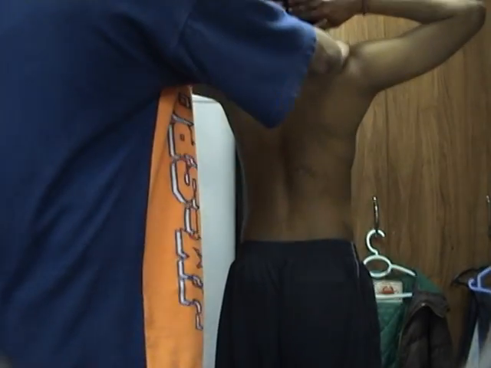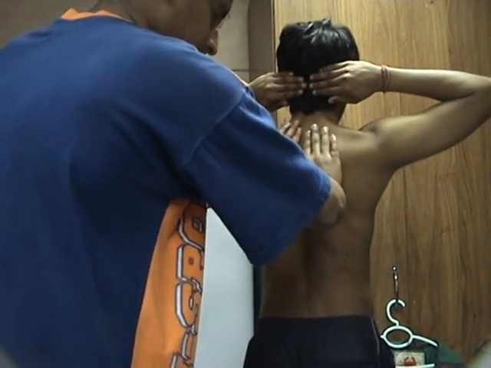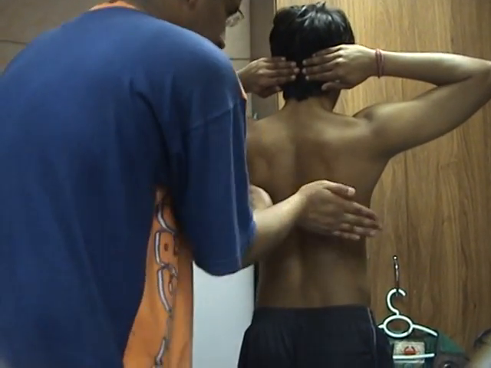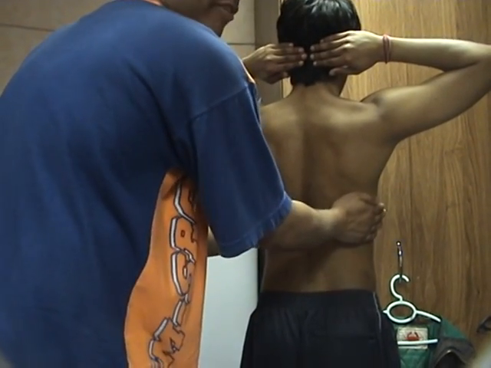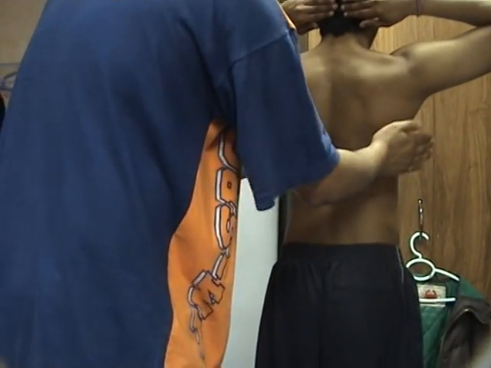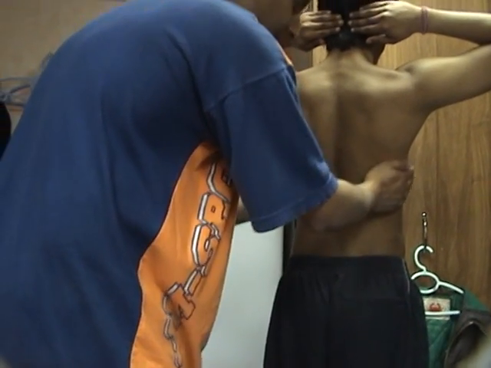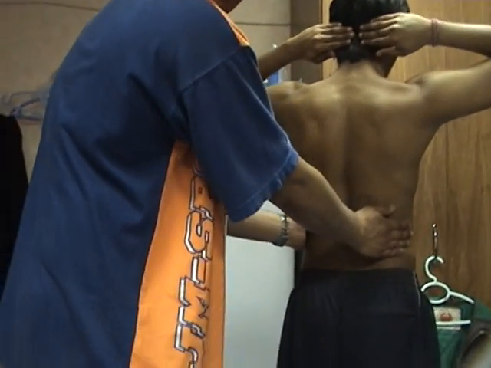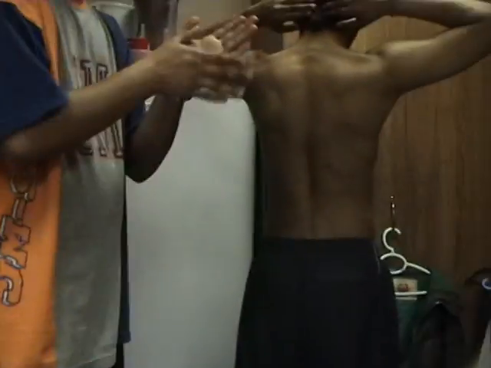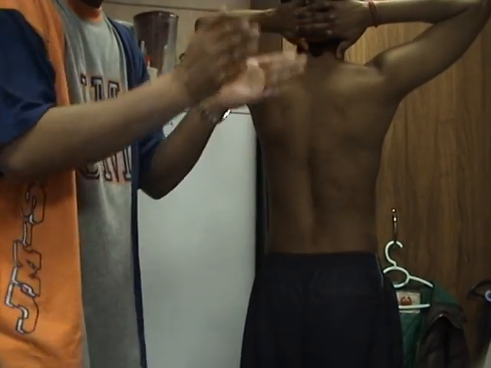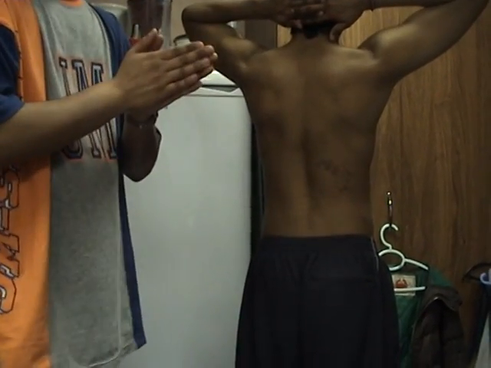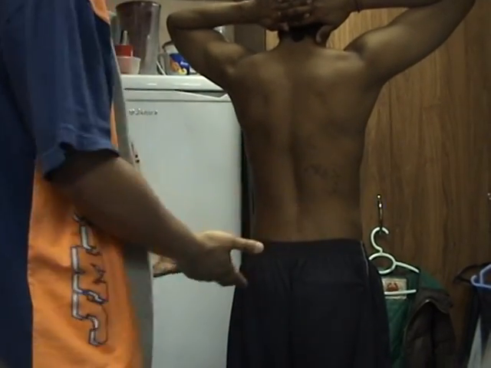Again, 1, 2, 3, 4, 5. Make sure you are still in the rib cage. Never go below the rib cage. Understand? Because if your hands are big, it tends to go under. If it goes under, that's it, you're screwed. Because it's visible, you know.